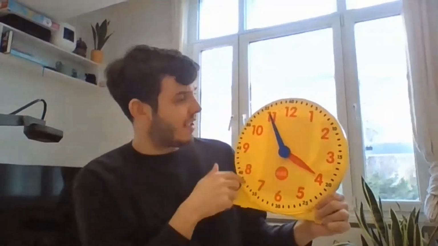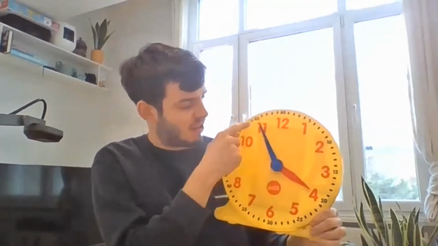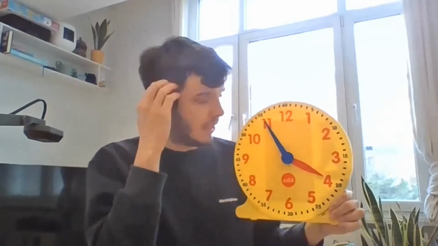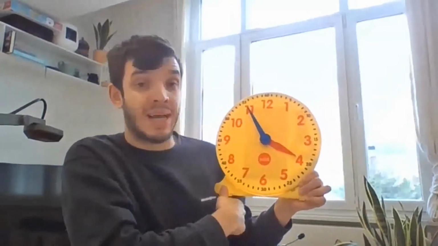When the minute hand points to the left-hand side of the clock, is it going to be to the hour or past the hour? When the minute hand is on this side of the clock, do I say to the hour or past the hour? Tell your partner now. Now tell me. Well done if you said to the hour. We know the time is to the hour. But how many minutes to the hour?